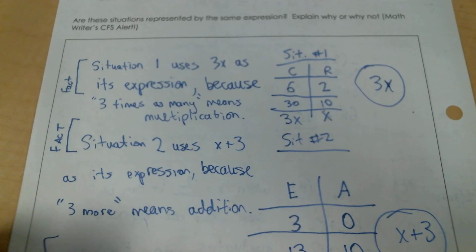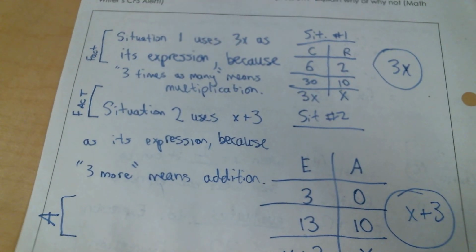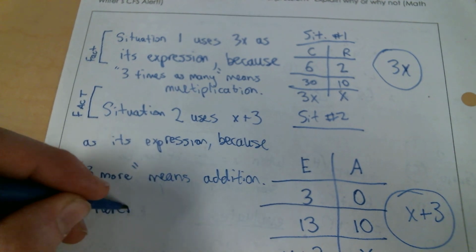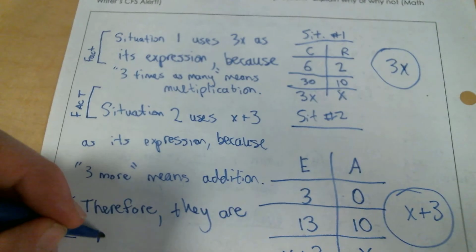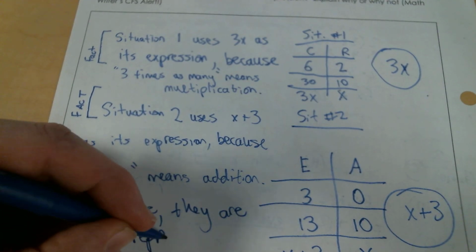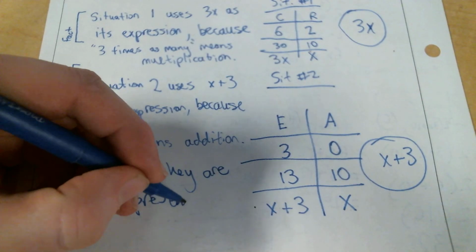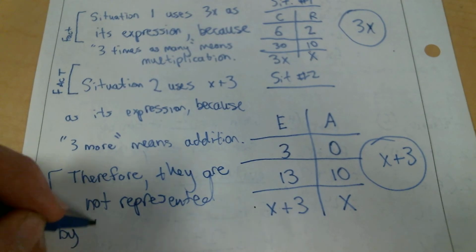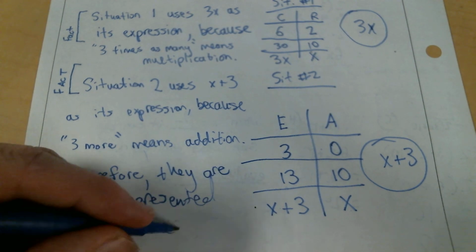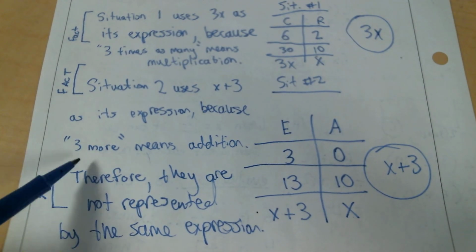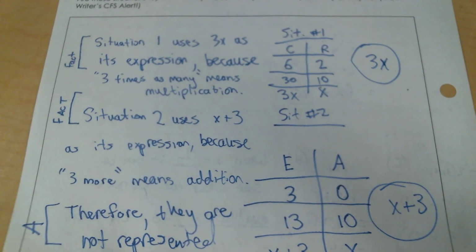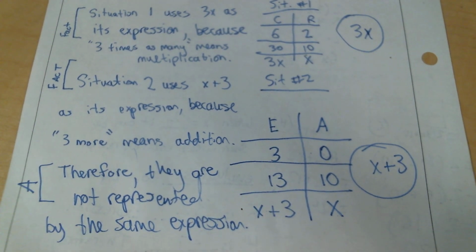So now let's see if we can write our assertion. The question said, are they represented by the same expression? So we should say, therefore, they are not represented by the same expression. So that should help us. We've got our models shown, we've got an assertion, we've got multiple facts. This is a pretty good looking answer now. Hopefully you've got that correction made on yours.